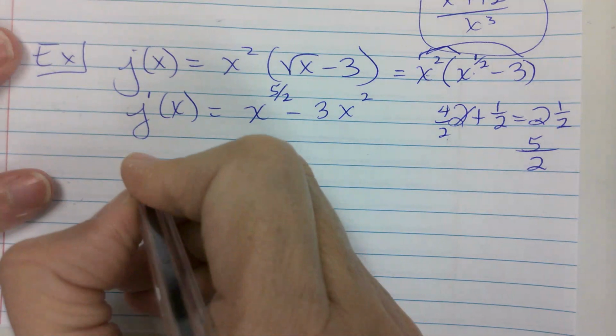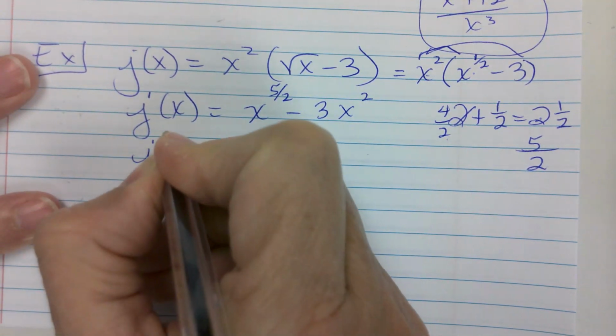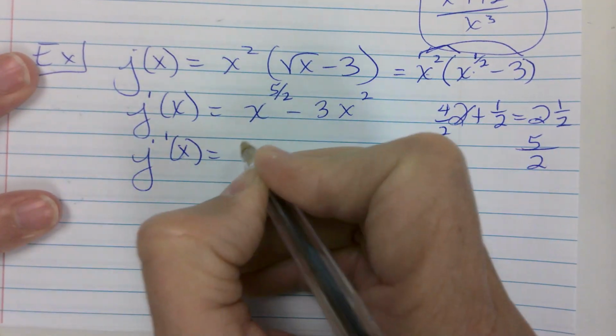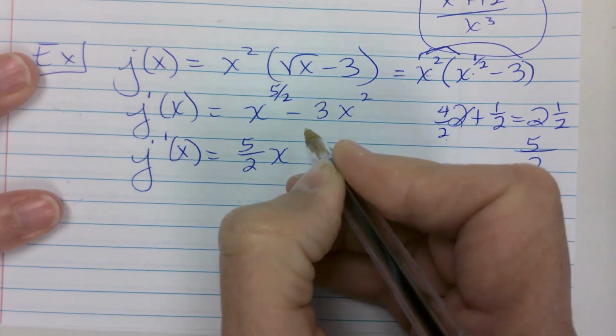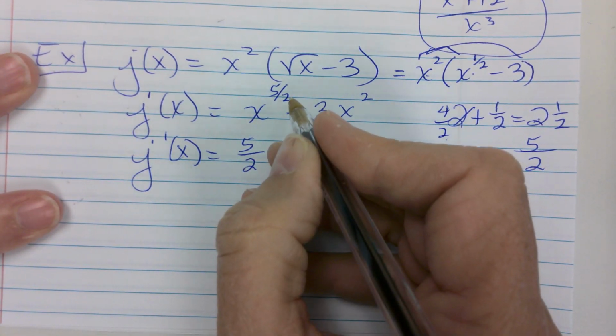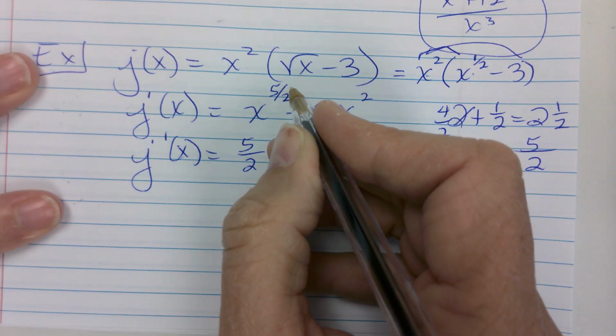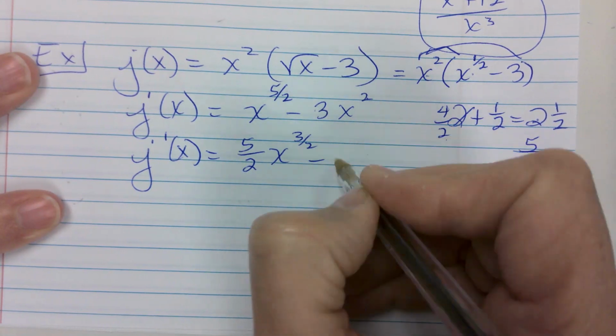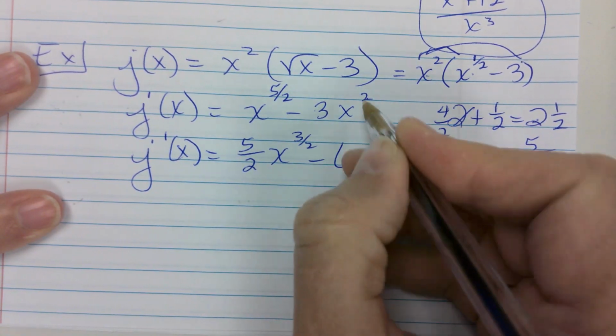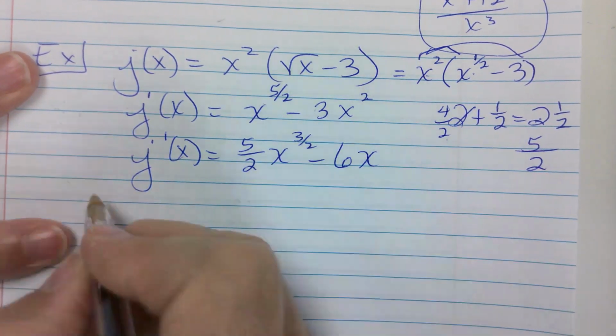We haven't differentiated yet, people. Let's do it. What is it? Power down. Lower the power by 1: 5/2 minus 1 is 3/2. Power down, 6x to the first.